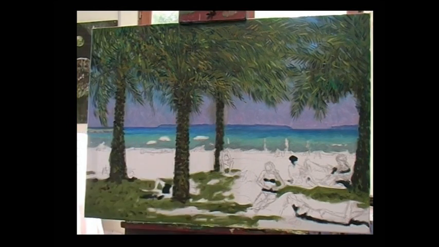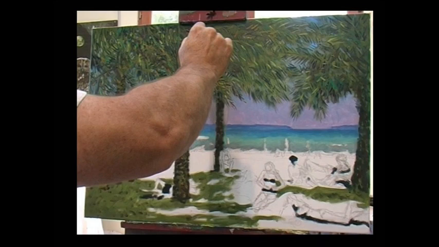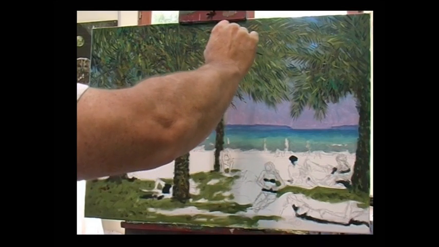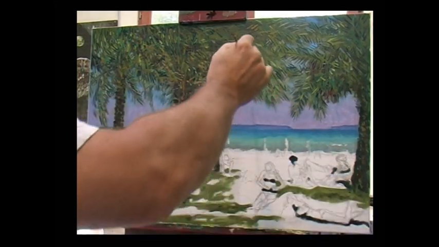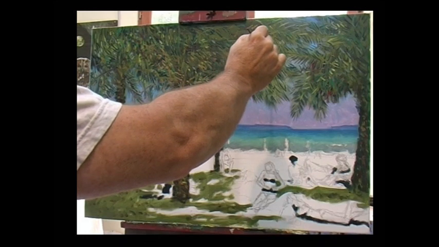As you can see from this now, these warm colours are making such a difference through here, as the hottest part of the sun just comes through in places.